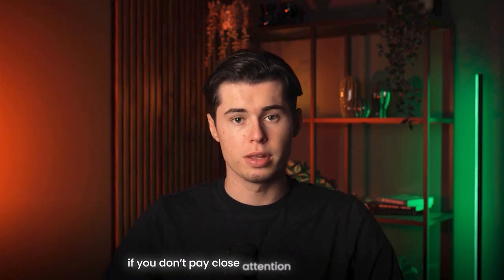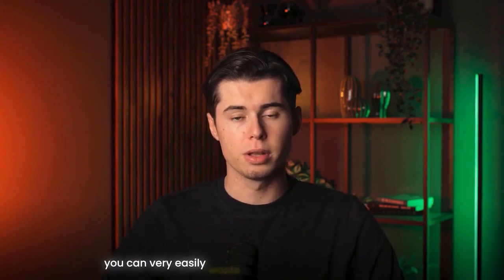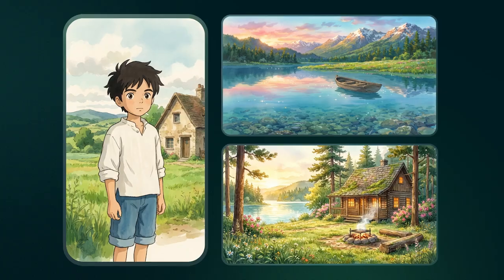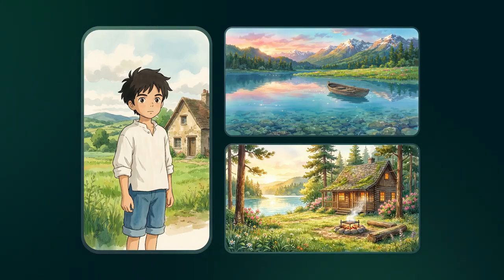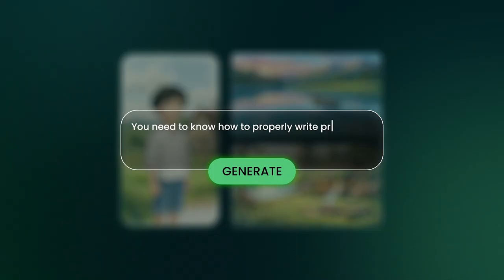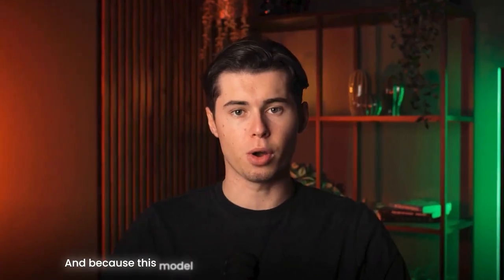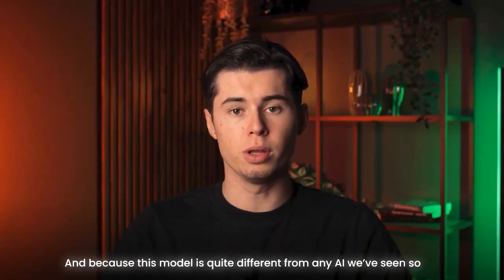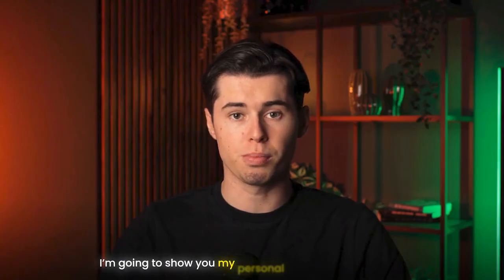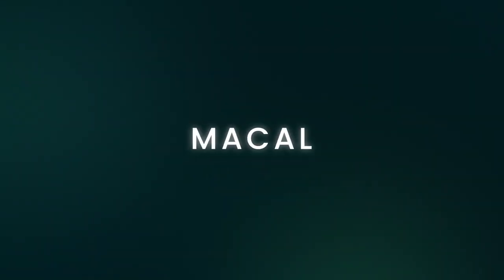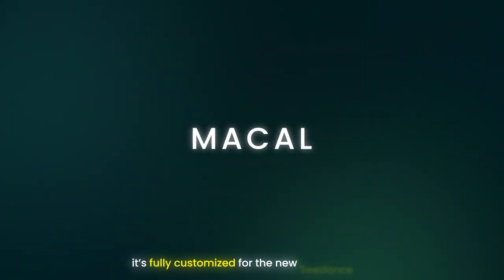However, if you don't pay close attention to the next step, you can very easily waste all the work we've done so far. And that's because the reference images alone won't get you amazing results. To get those, you need to know how to properly write prompts inside Seedance. And because this model is quite different from any AI we've seen so far, I'm going to show you my personal prompting framework. It's called Macaw, and it's fully customized for the new Seedance 2.0.